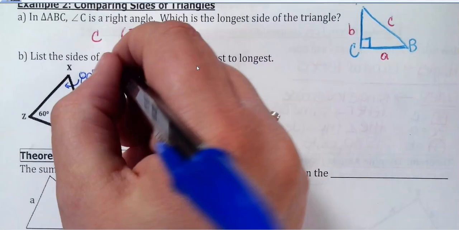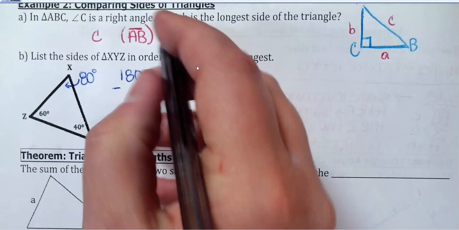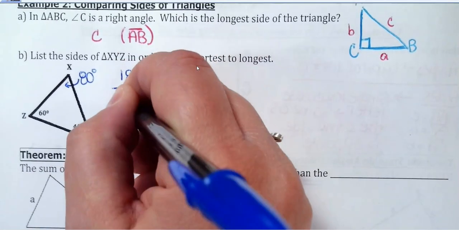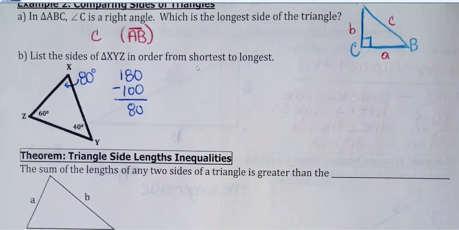Perfect. Okay. You know the inside angles of a triangle add up to 180. If you take the 60 and the 40 together, that adds up to 100. So that other angle has to be the leftover, which would be 80 degrees. Okay, now, shortest side should be across from the smallest angle.